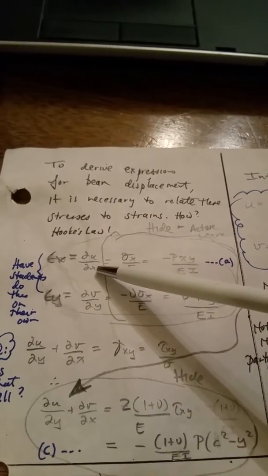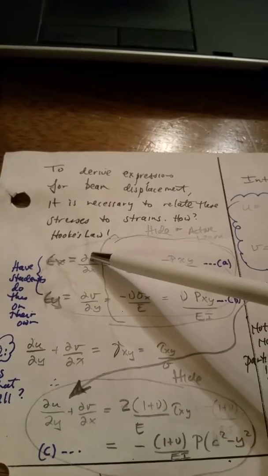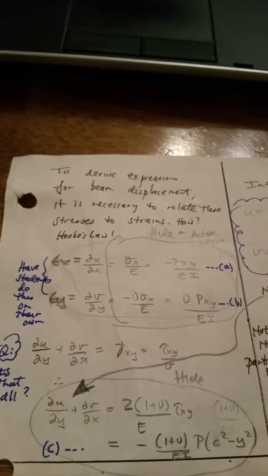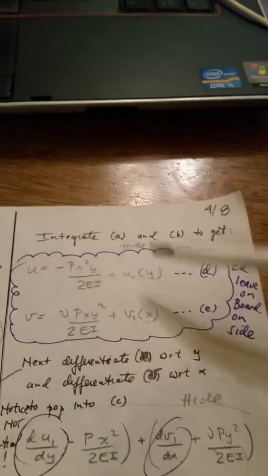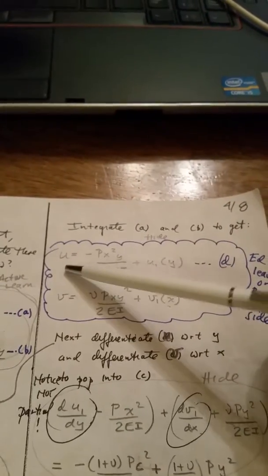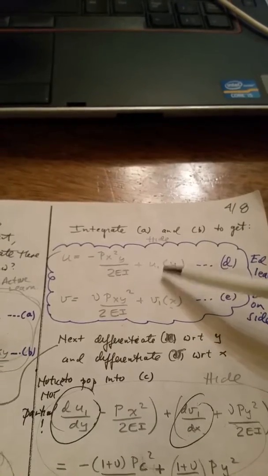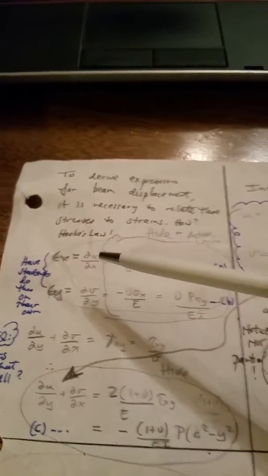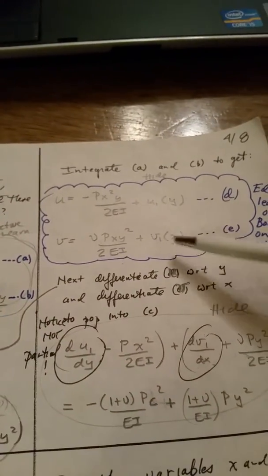So now, let's think hard about what's going to happen here. I have epsilon x is partial u partial x, and I'm looking for u, so I have to integrate this. What will I pick up when I integrate A? What will I pick up when I integrate B? Are they constants of integration, or are they functions of integration? Hit the pause button if you don't know the answer. The answer is functions of integration. So I integrate u, and I pick up a function of y because I'm integrating with respect to x here. And then v, I'm integrating with respect to y, so I pick up a function of x.